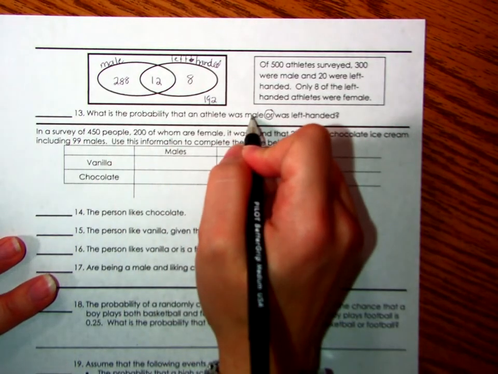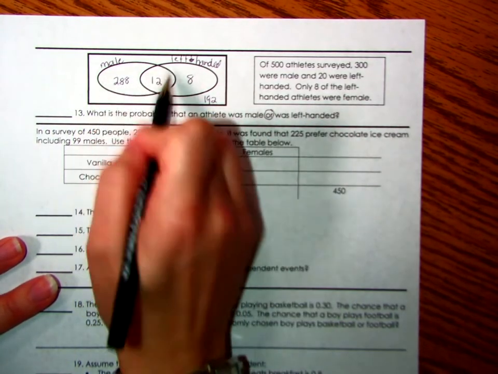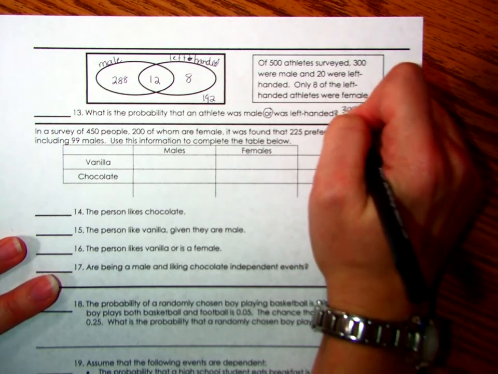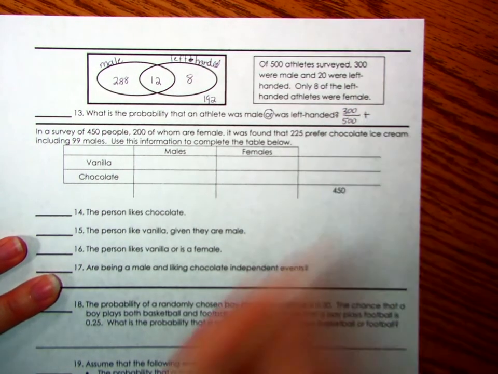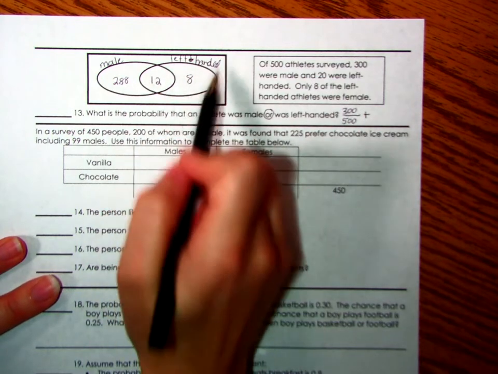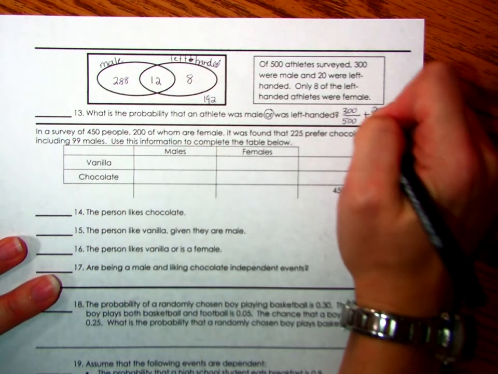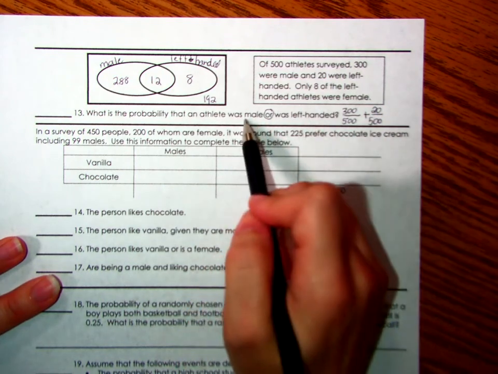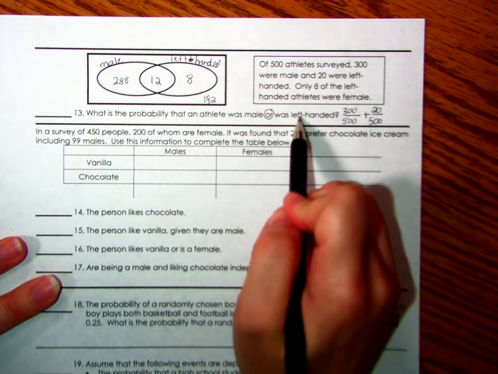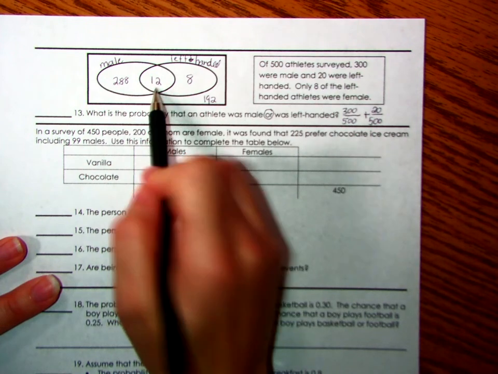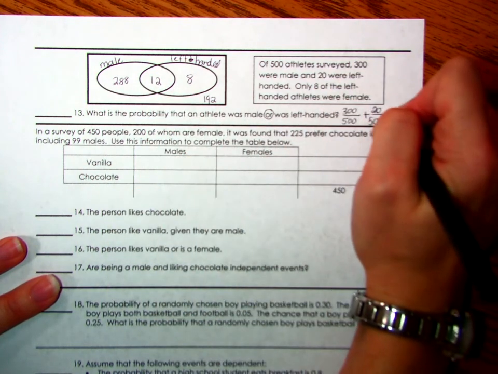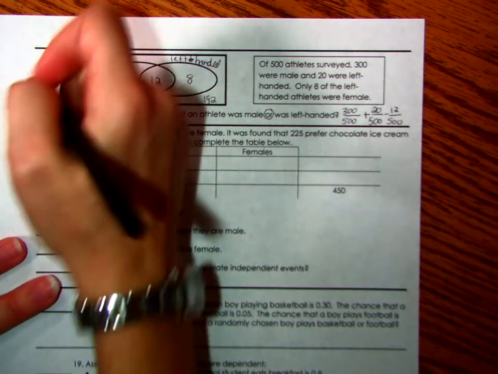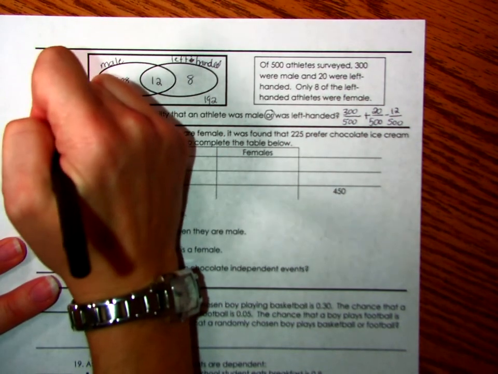We're looking for the probability that somebody's male. How many males do I have? 300 out of a total of 500 athletes. Or they're left-handed. Well, how many left-handed people do I have? 20 out of 500. Now, do I have any males that were left-handed that I accidentally counted twice? Yes, 12. That's the overlap. So we're going to subtract 12 out of 500. When you do, and you simplify, you're going to get 77 out of 125.